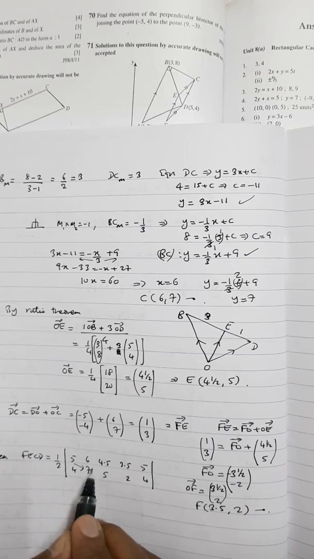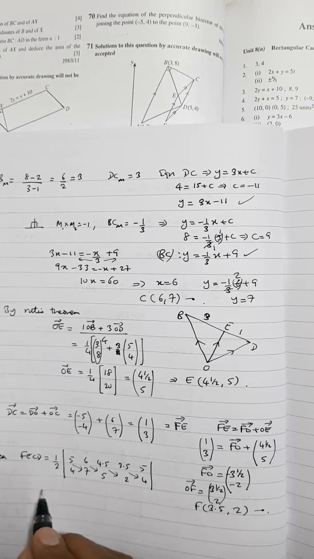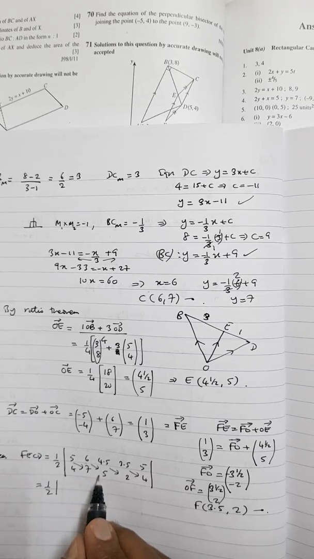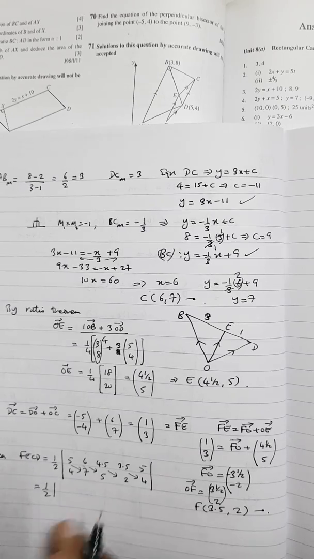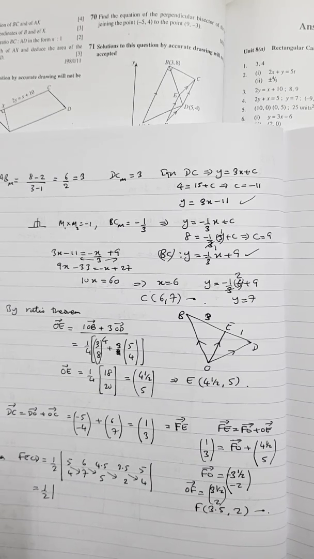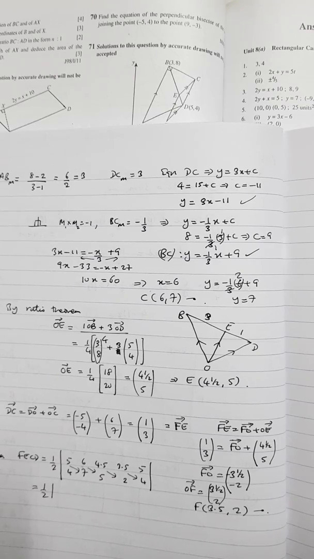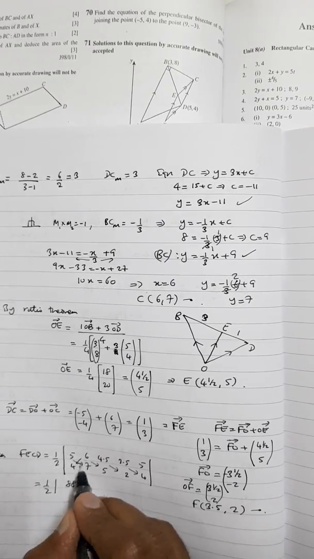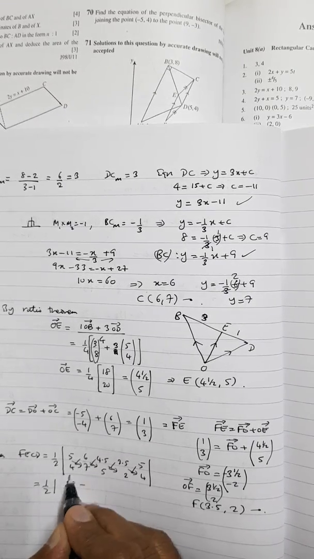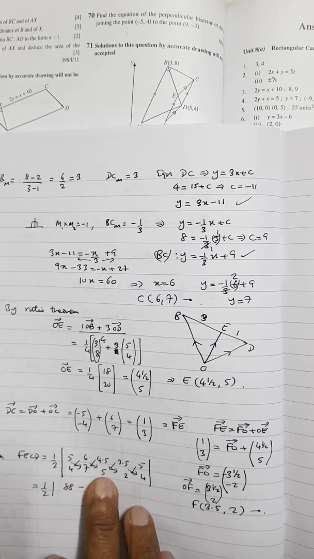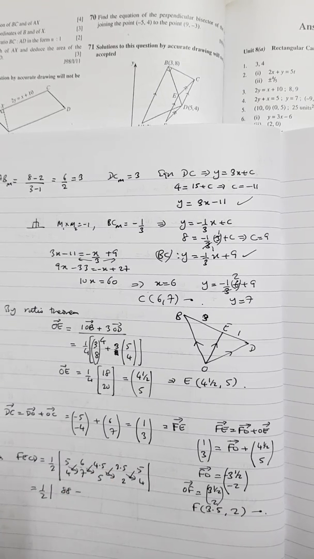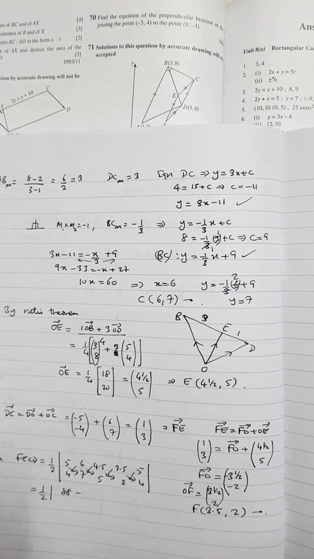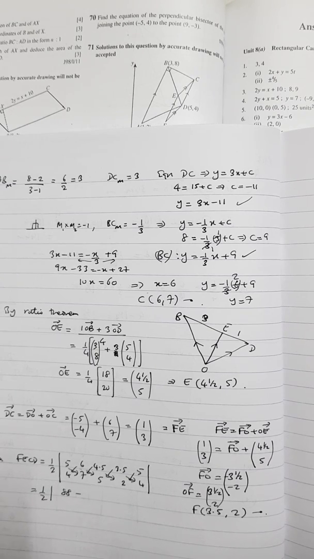So let's do the multiplication. I've got half times the modulus of 35 plus 30 plus 9, and then plus 3.5 times 4. On my calculator I'm getting 88. Take away the y coordinates. 24 plus 4.5 times 6 times 7. Okay, plus 3.5 times 5, and then plus 2 times 5, which is 10.